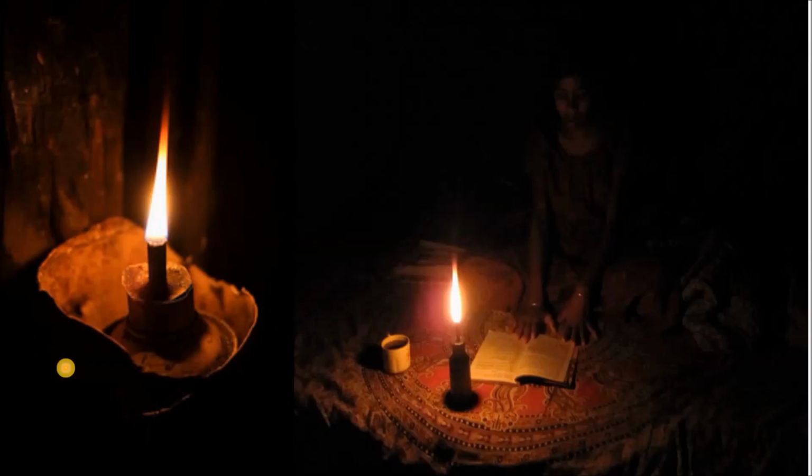When the power cut happened, I requested my mom and father to give me a kerosene diya or lamp so that I could read my book. So tomorrow I could attend the exam having completed the syllabus. My father gave me a lamp, a kerosene diya. Kerosene lamps come in a variety of shapes and sizes.